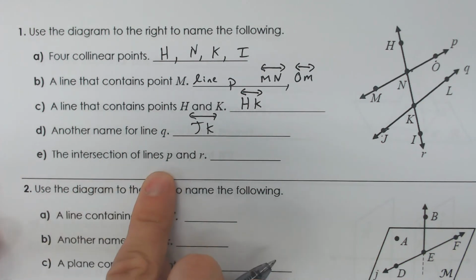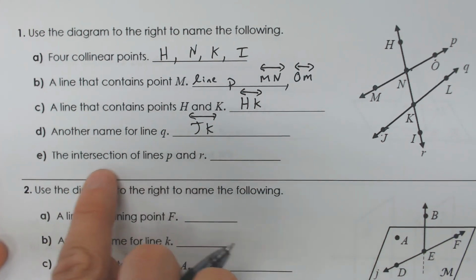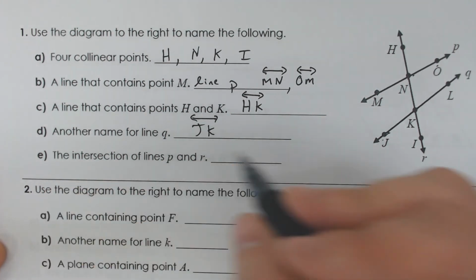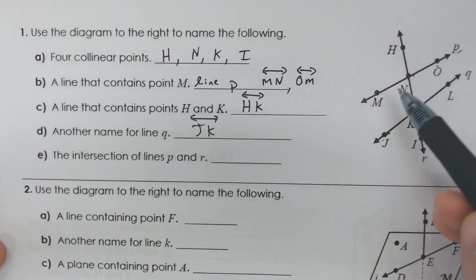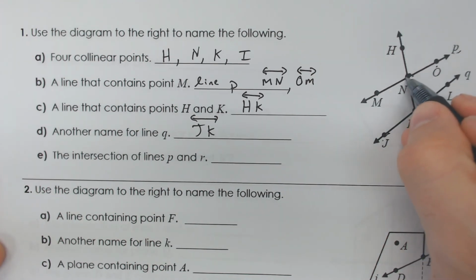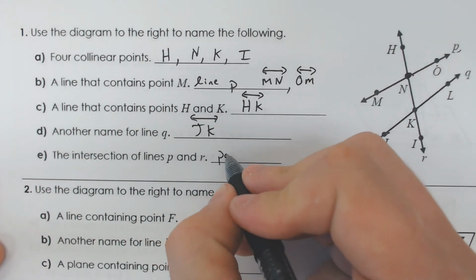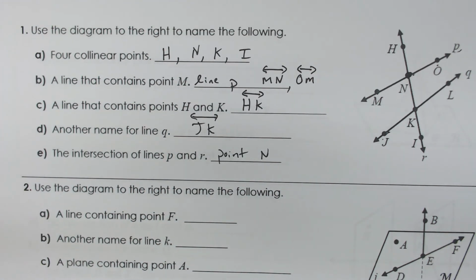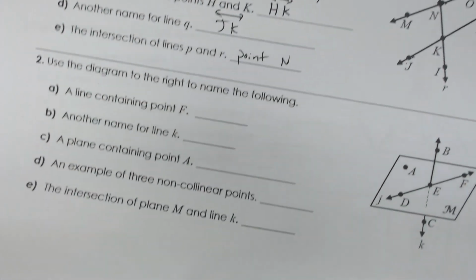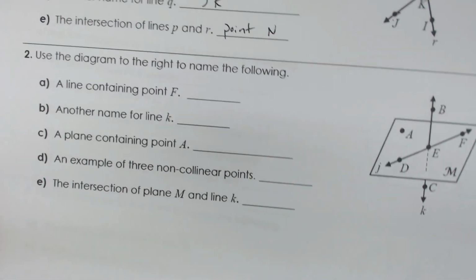The intersection of lines P and R. Intersection is where they crisscross. So where is line P? Here's line P, and here's line R. Where they intersect is where they cross, and that is at point N. And I'm actually going to write out the word point this time, because that's the most official way to do it. All right? The next example we're going to have is going to involve a plane.